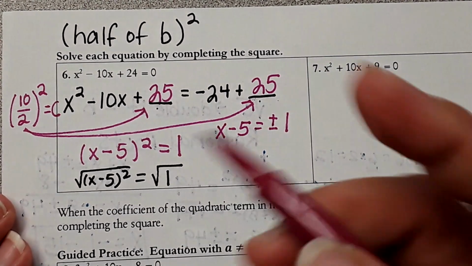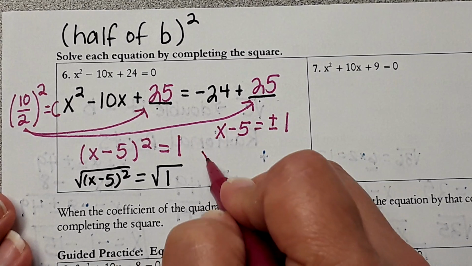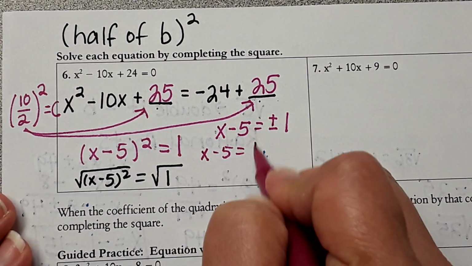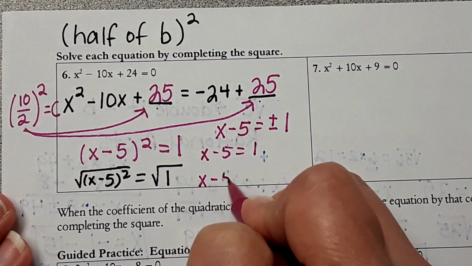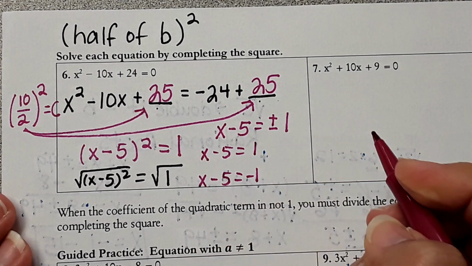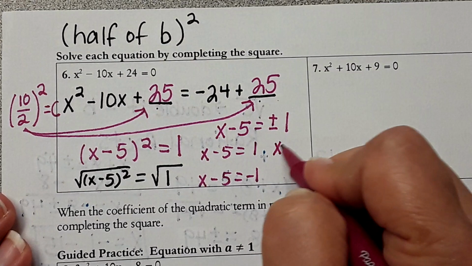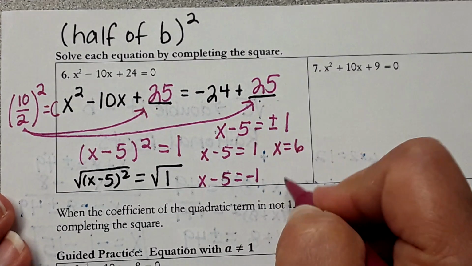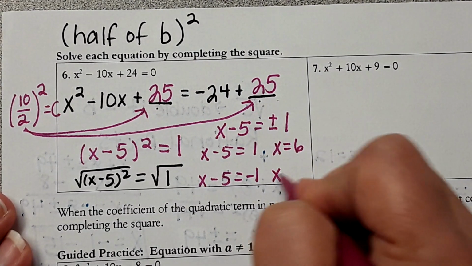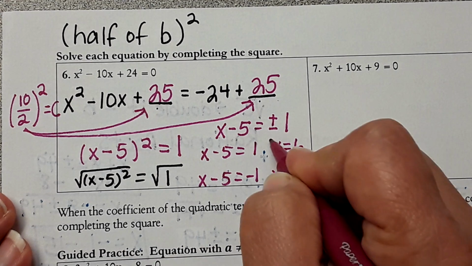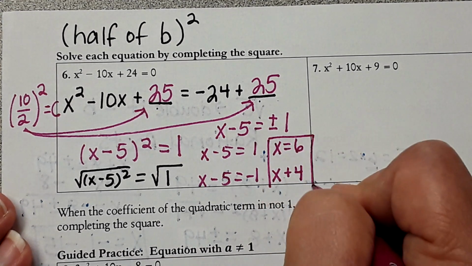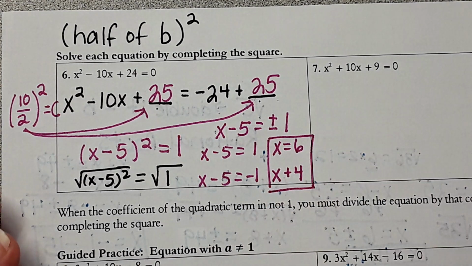Now you can break it up like we talked about in the last video. X minus 5 equals 1. X minus 5 equals negative 1. If you add 5 to both sides on this one, you get x equals 6. If you add 5 to both sides on this one, you get x equals 4. What that means is the parabola crosses the x-axis at 6 and 4.